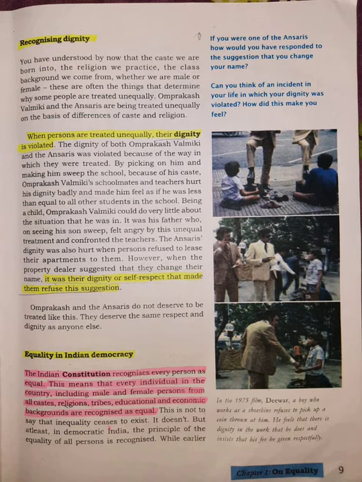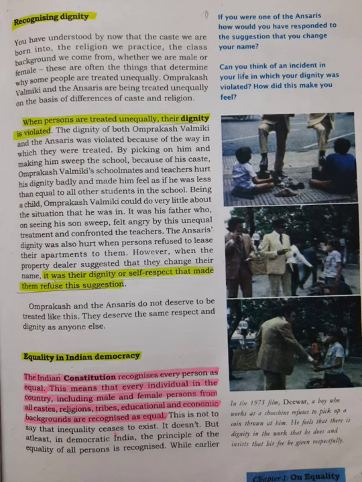The dignity of both Om Prakash Valmiki and the Ansaris was violated because of the way in which they were treated. By picking on him and making him sweep the school because of his caste, Om Prakash Valmiki's schoolmates and teachers hurt his dignity badly and made him feel as if he was less than equal to all other students in the school. Being a child, Om Prakash Valmiki could do very little about the situation that he was in.